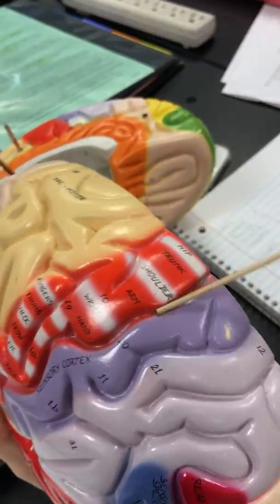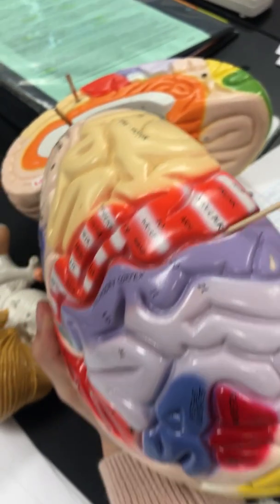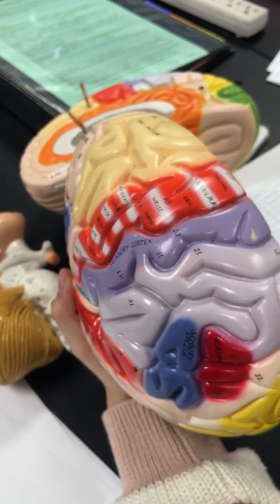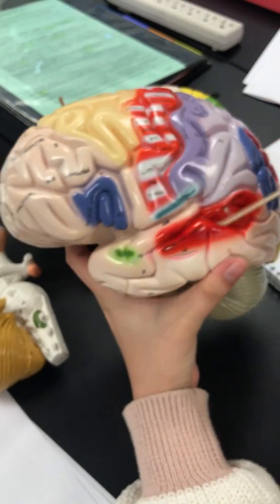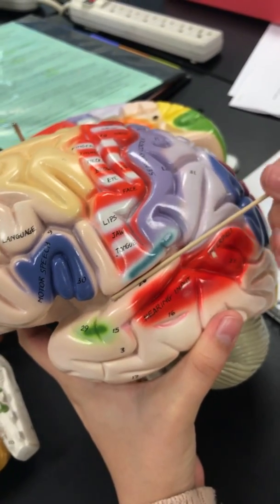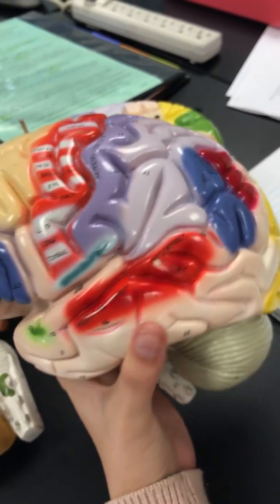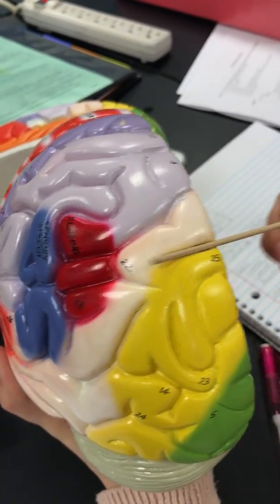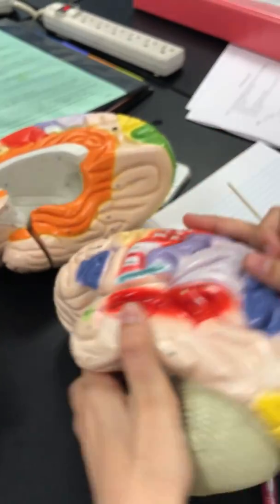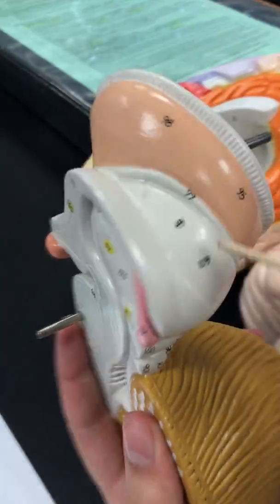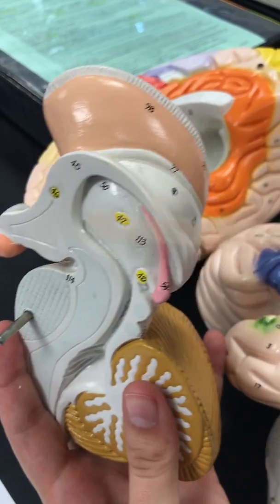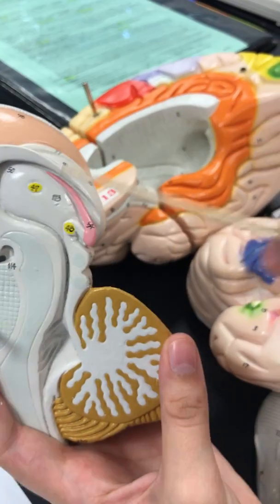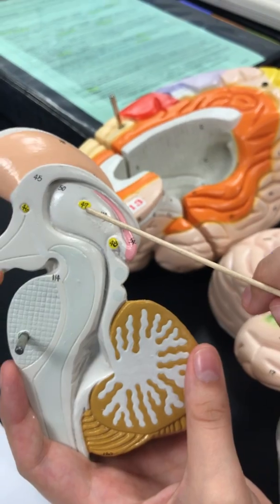The sulci, so the central sulcus is right here, right down the middle. Then the lateral cerebral sulcus is right here. And the parieto-occipital sulcus is right here. And then the thalamus is number 49 here. It's kind of like this big bowl. And then the intermediate mass of the thalamus is right here.